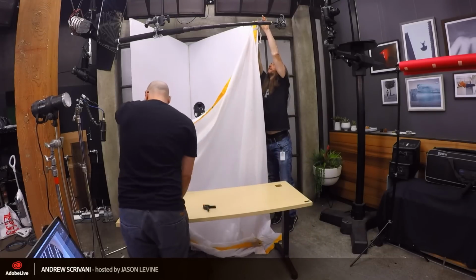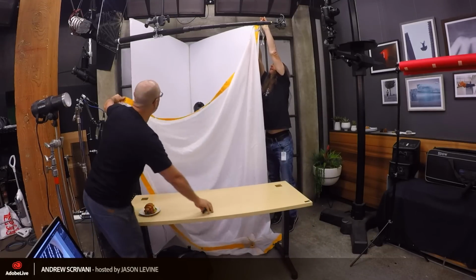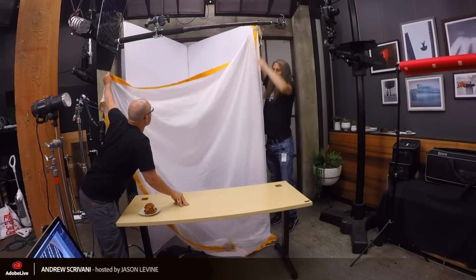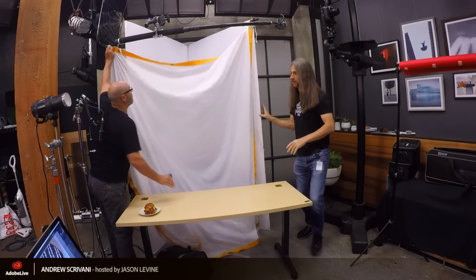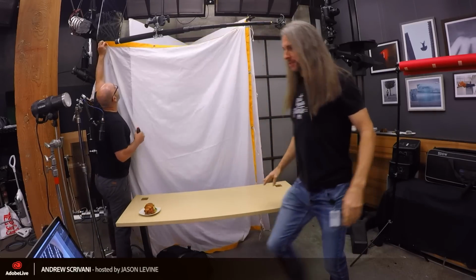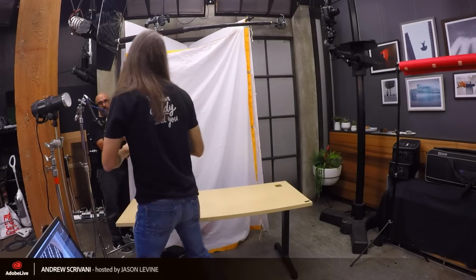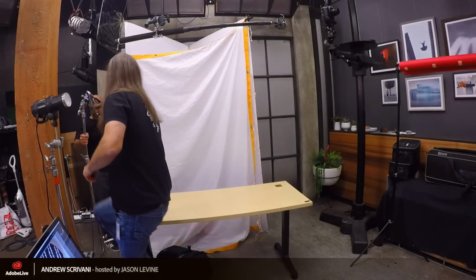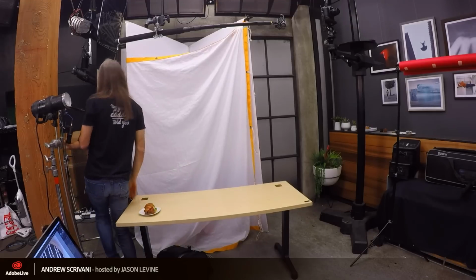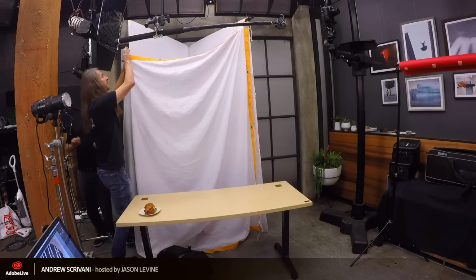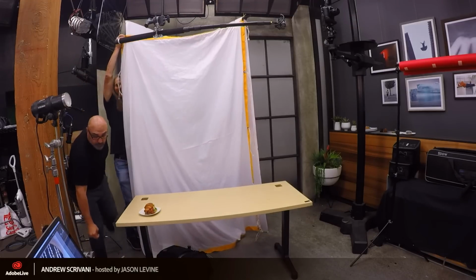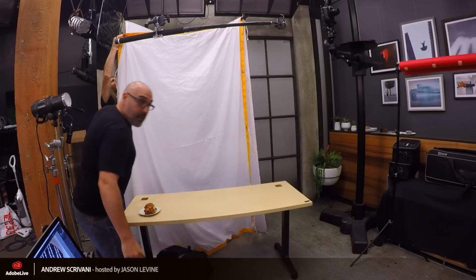So this is how Gourmet Magazine did it, or at least how they were doing it at the end of their run, because pull it taut. Okay. Can you get in there? Hold on. Oh yeah, there's a mic. Okay. Looping in behind you. There we go.